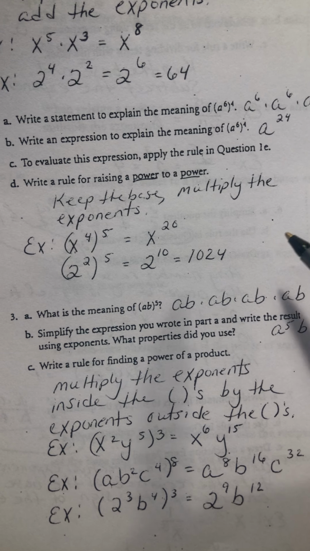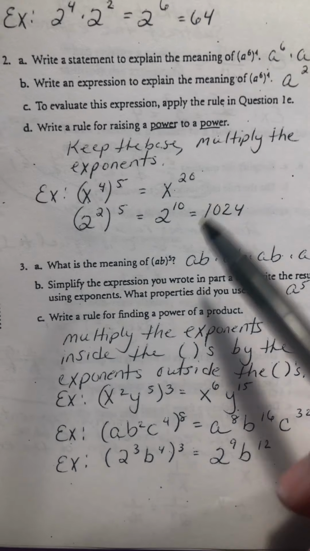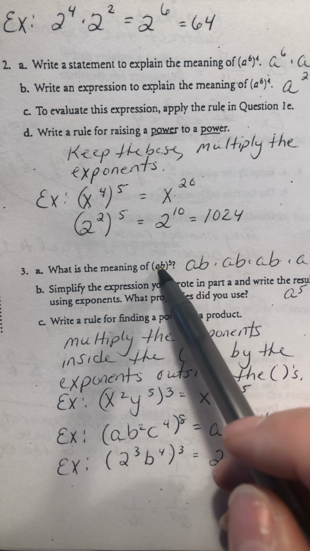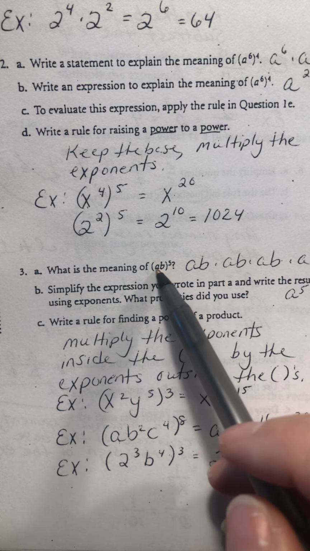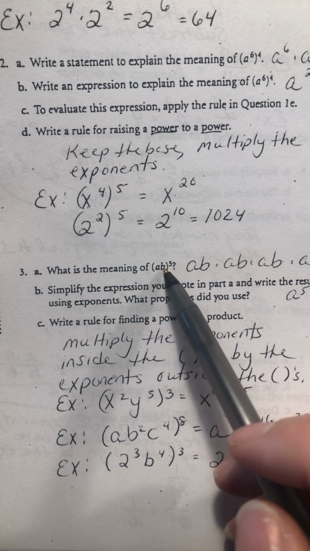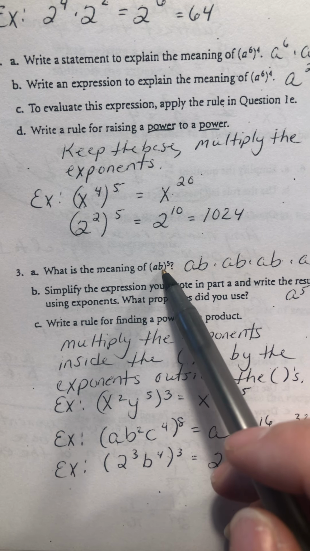So the third rule that we're going to talk about today is what happens when we raise a product to a power. Okay, so this is my base. A times b is my base. It is what is being raised to the 5th power. It is inside the parentheses, so both the a and the b are my base.